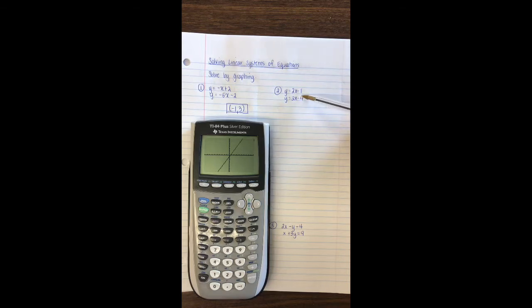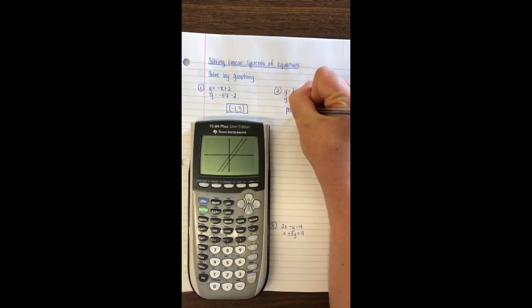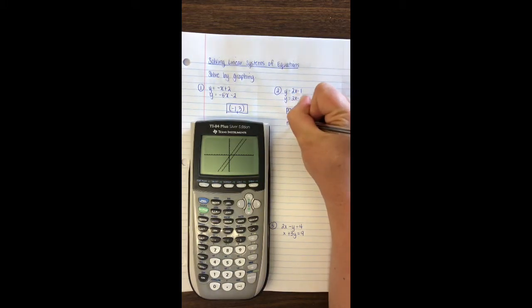All right, so here's the line 2x minus 1. Here's the line 2x minus 4. What you are seeing is that because these have the same slope, these lines are parallel. And because these are parallel lines, they are never going to intersect. In other words, there is no solution to this particular problem.